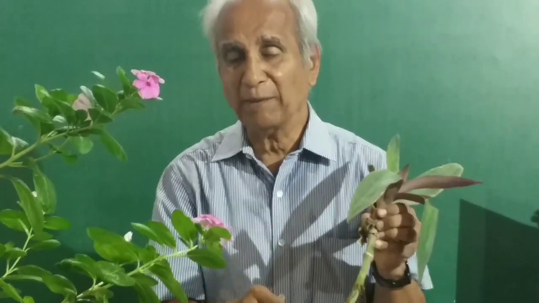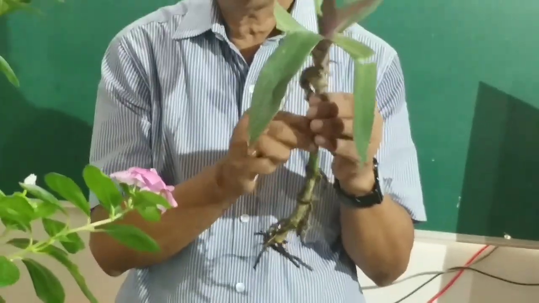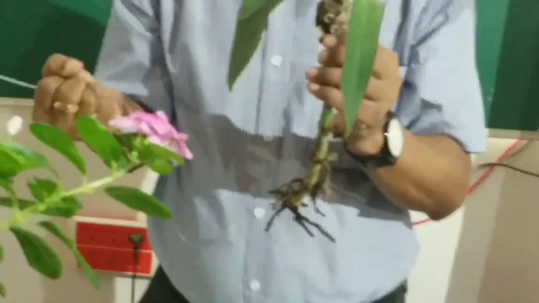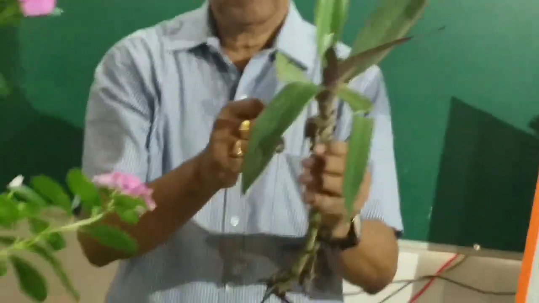Together, this is the stem. The stem is the chief organ which holds all the leaves, branches, flowers and all. The entire shoot system is held upright by the stem.